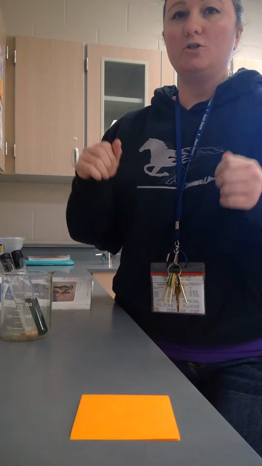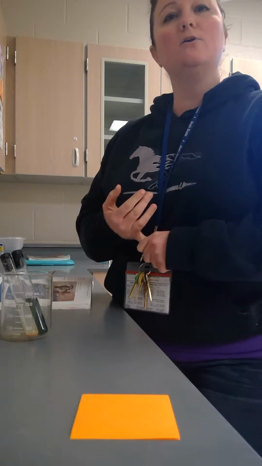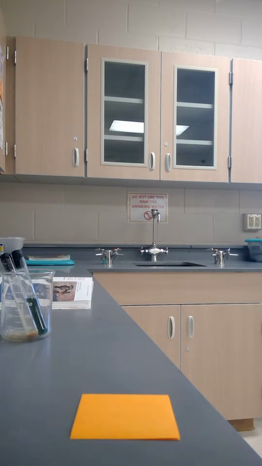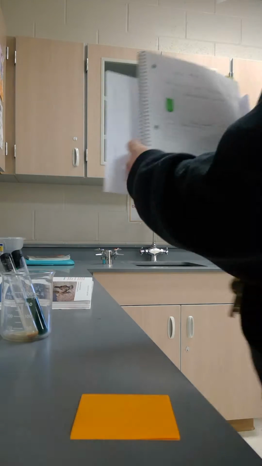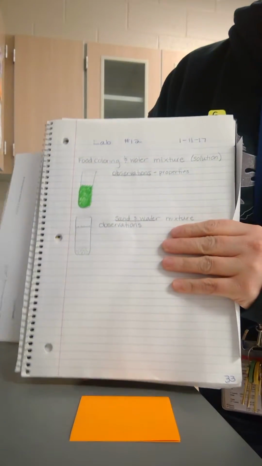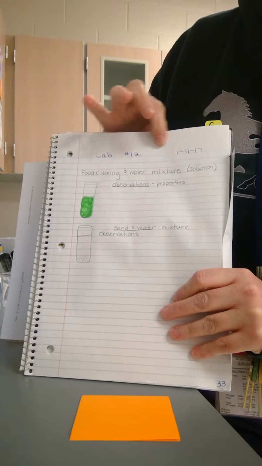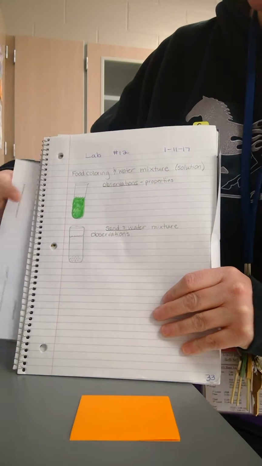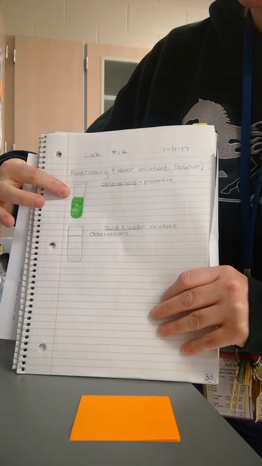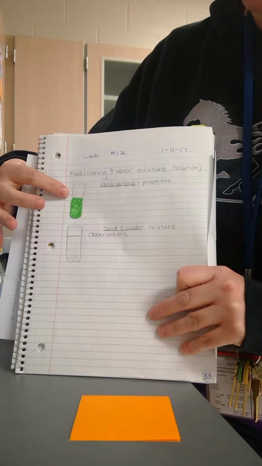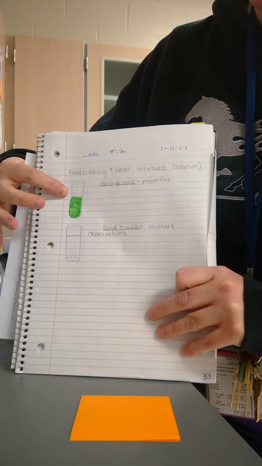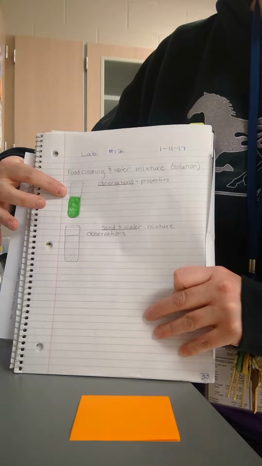pre-work. So you should locate your science journal and go ahead and turn to page 33. On page 33, I'd like you to label it at the top, Lab 12, and then of course today's date. Then we are going to be looking at a first combination of food coloring and water, and we're going to be looking at what we call the observation properties.